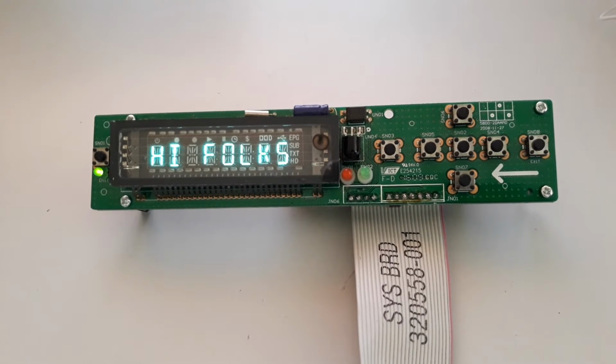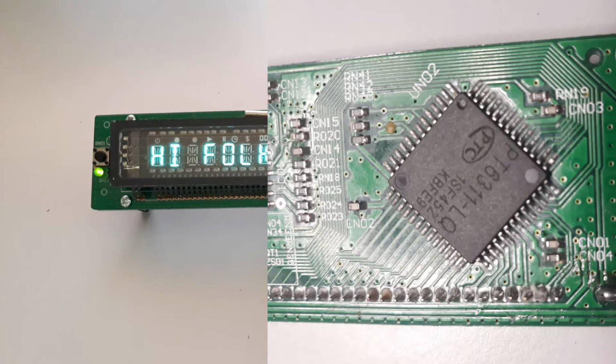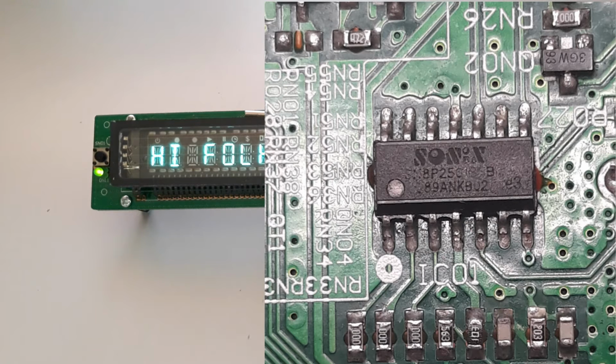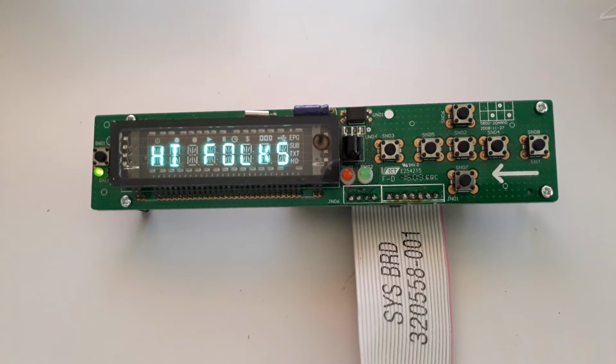Hi folks, today I bring a panel that uses the PT6311-LQ. We have already covered this drive in the previous videos, so let's focus on the panel itself. This panel also has an SN8P2501, which is an 8-bit microcontroller with a DIP14 type SOP housing. It also exists with the capsule in the DIP16 format.